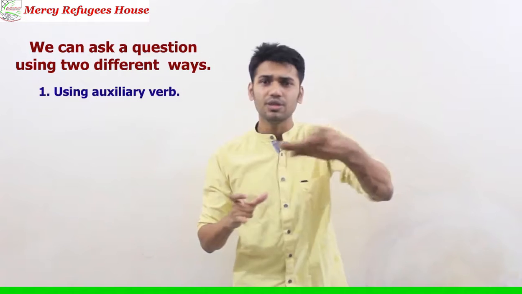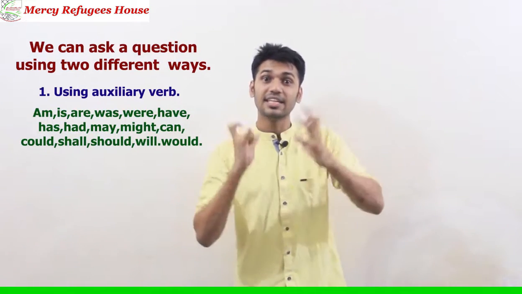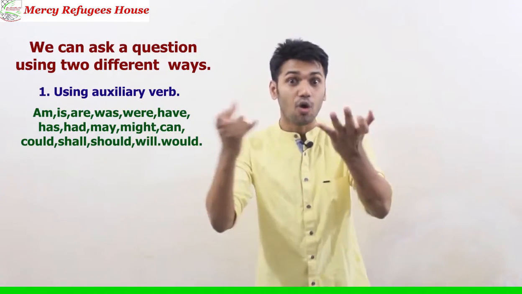We can ask a question using two different ways. How many ways? Two different ways. One is using the auxiliary verbs. Now, your students don't know what are auxiliary verbs, right? But you know: am, is, are, was, were, have, has, had, may, might, can, could, shall, should, will, would. All these are auxiliary verbs, right? They have a different meaning and they are very important in some sentences. You all know it, right?